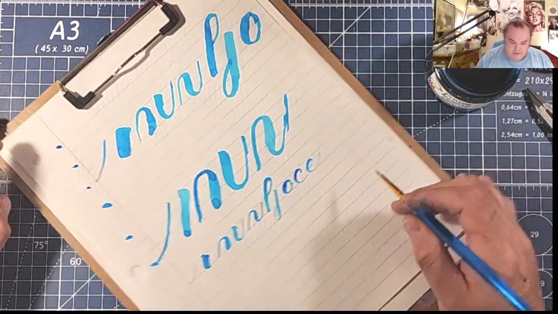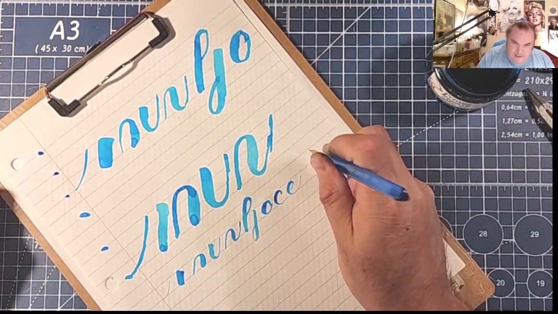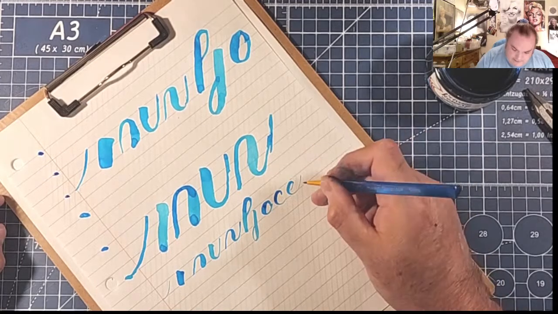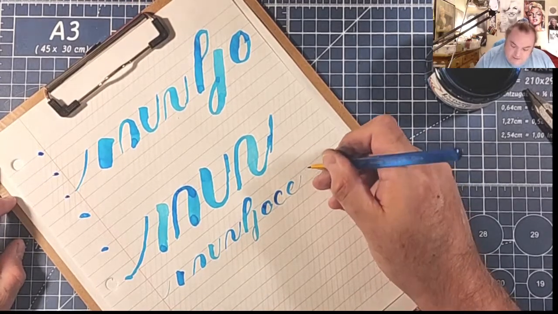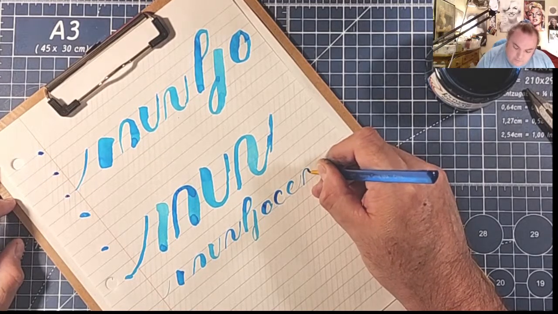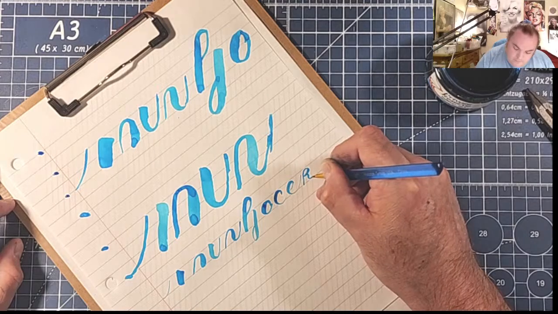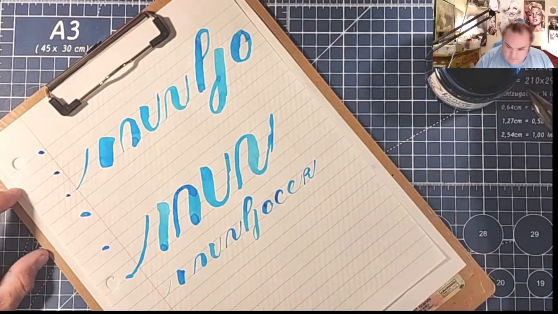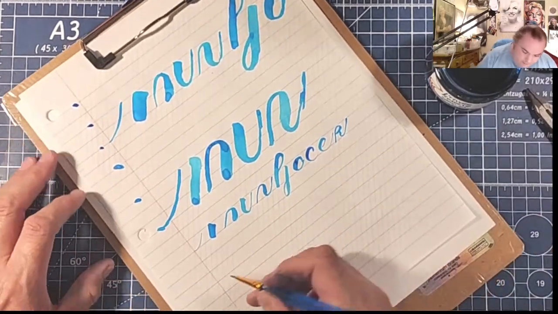The brush does this weird thing where you kind of have to angle it so it doesn't flip over on itself. K stroke. Takes a lot longer to do.